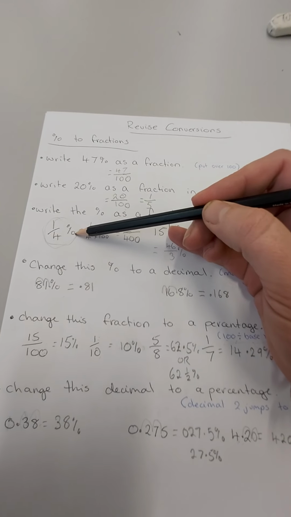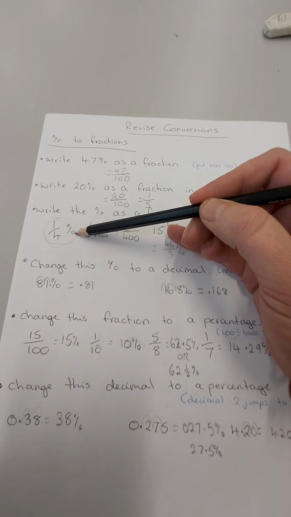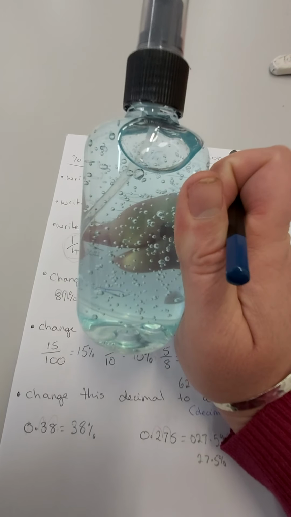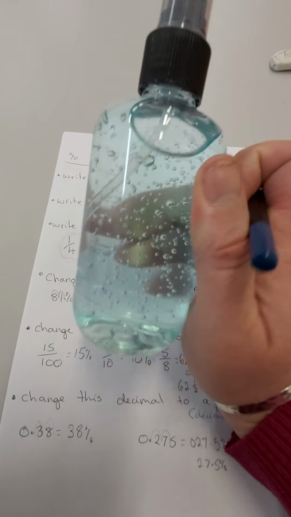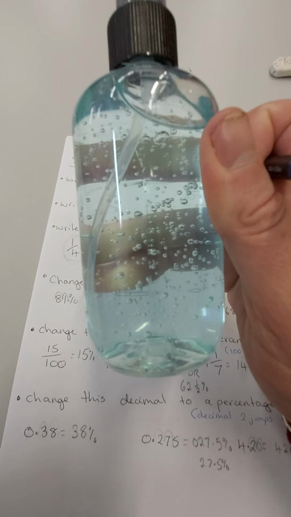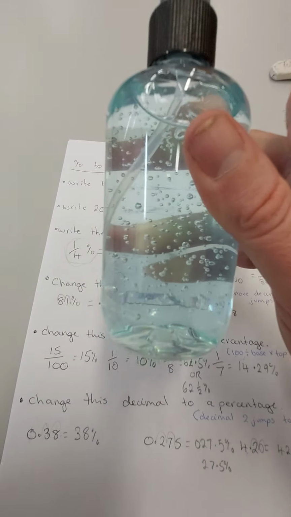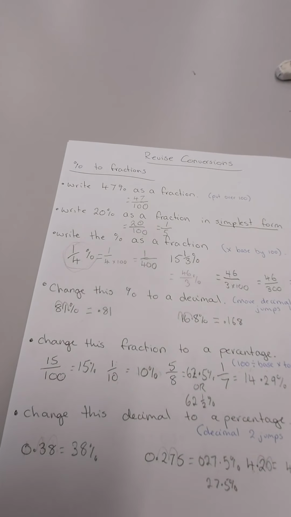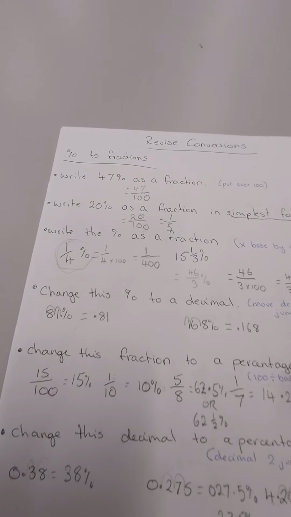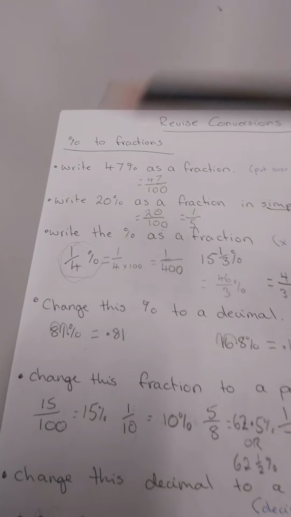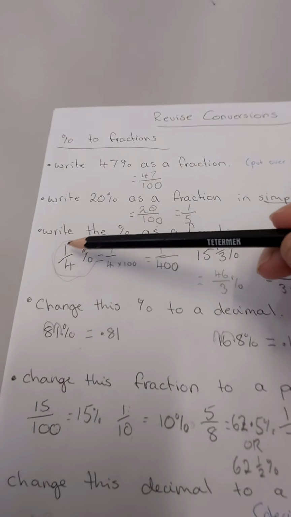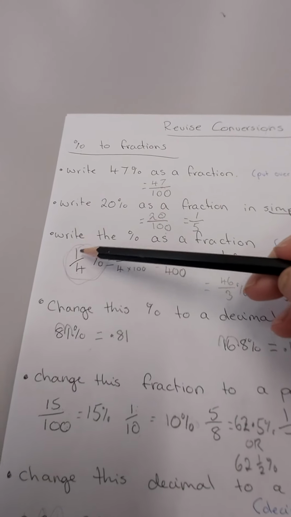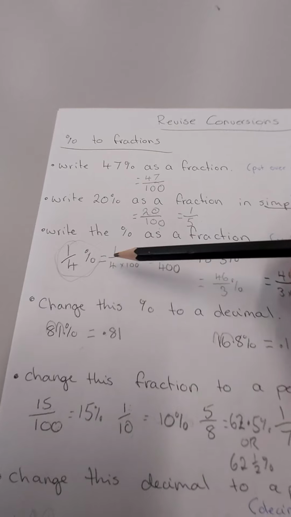1/4% is less than 1%. Okay? So 100% is 1 whole. 1% is 1/100th of that, a very small amount. 1/4% is a very, very small amount, okay? Not even enough to be 1%. So don't be confused thinking 1/4% is 25%. It's literally less than 1%.